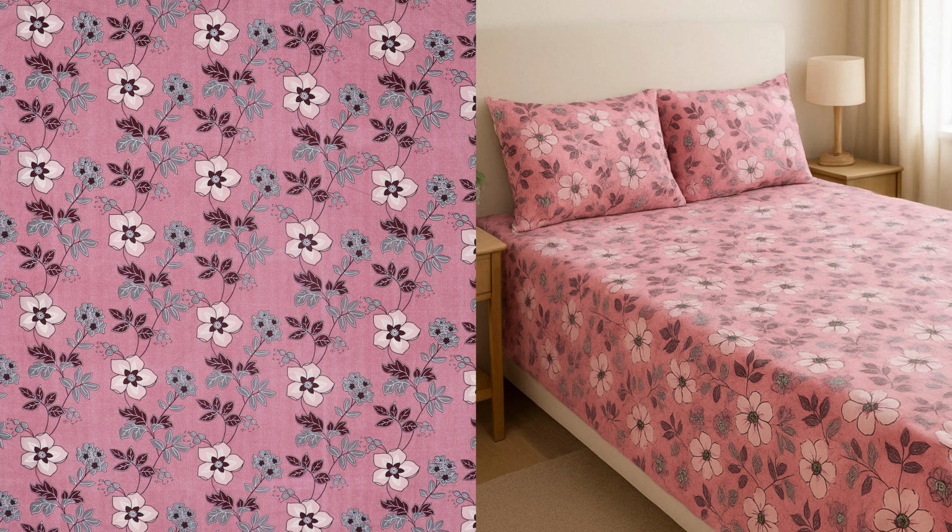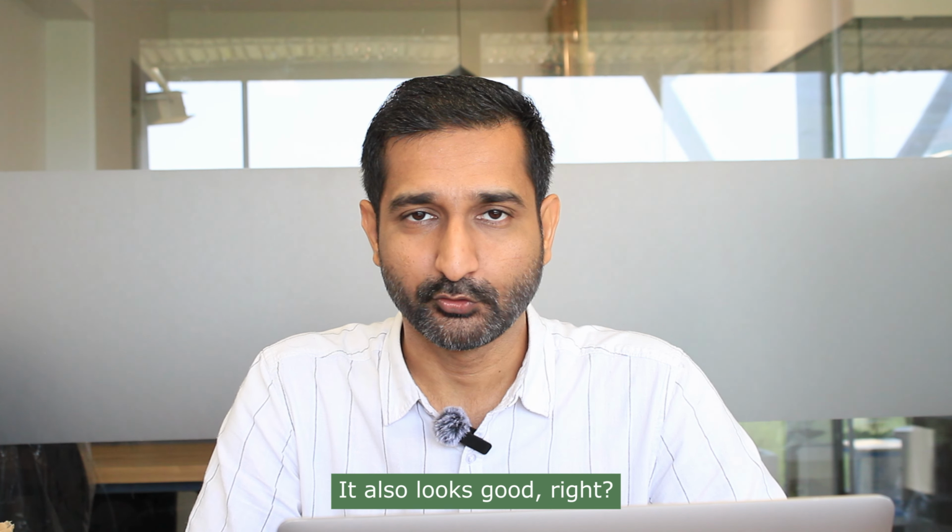And here it is, the before and after result from Chatgpt. It also looks good, right?